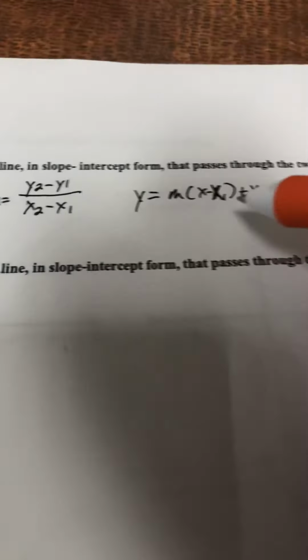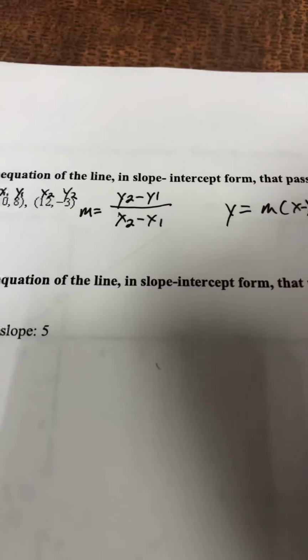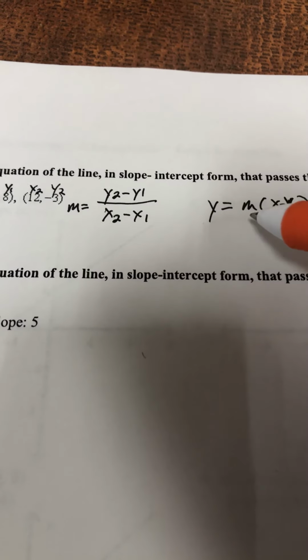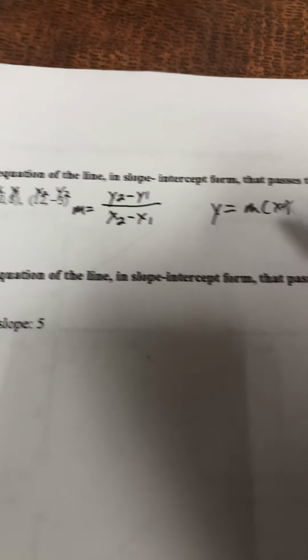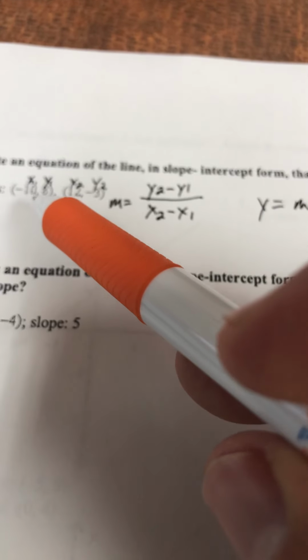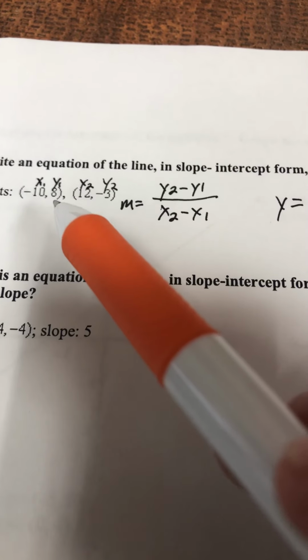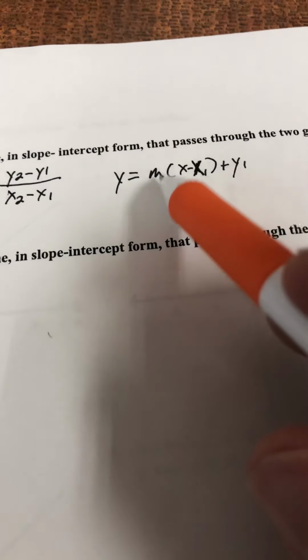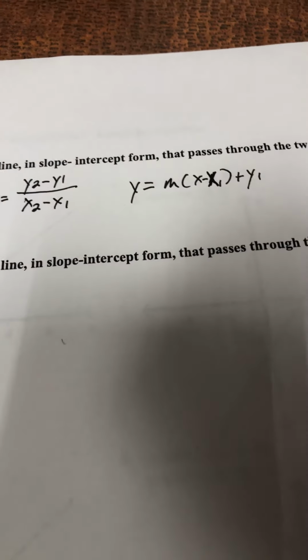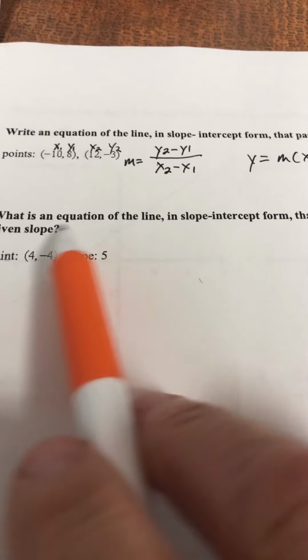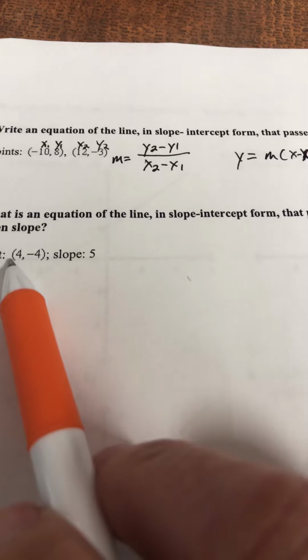So you take your slope, whatever you figured out here, put that in for m, and then you're going to subtract your first x, which is adding 10, because subtracting a negative is going to be adding the 10, plus your y1, plus your 8. And then you're going to combine terms, do the distributive property, and that will give you the slope-intercept form. This one's easier because they give you the slope and they give you a point.